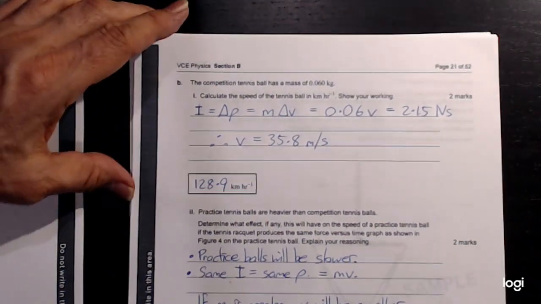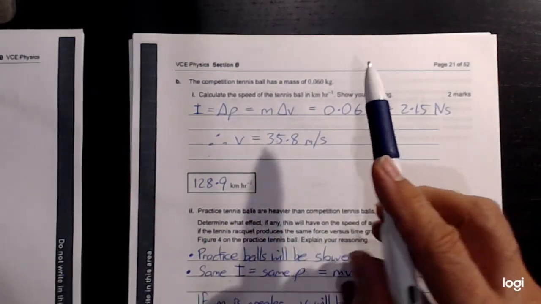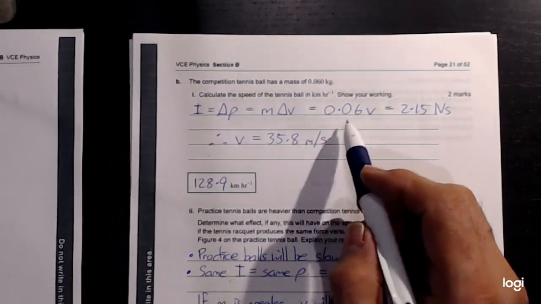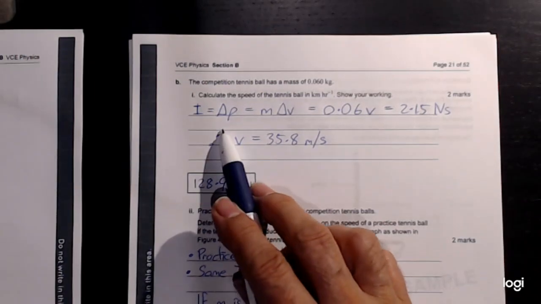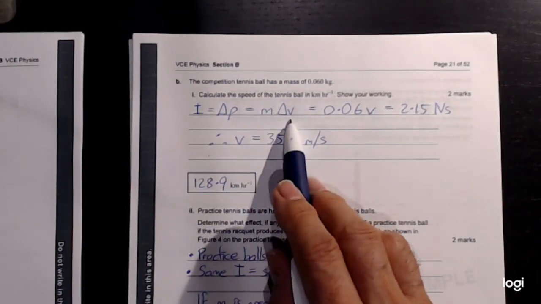Competition tennis ball's got a mass of 0.06 kilograms. Calculate the speed with which the tennis ball takes off. Show your working. Impulse is also a change of momentum. This is where you get the speed in it, right? Change of mv, so it's m times the change of v.